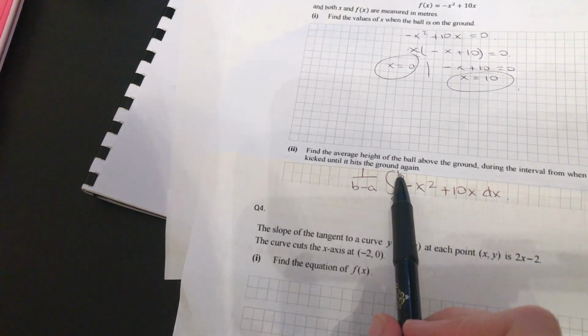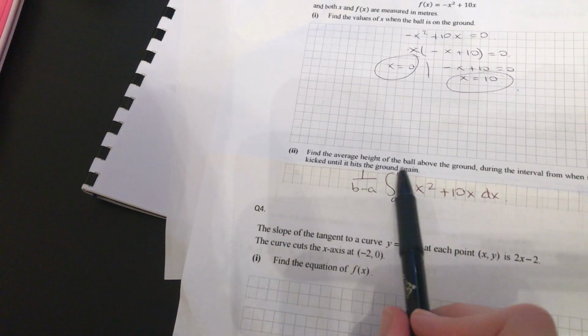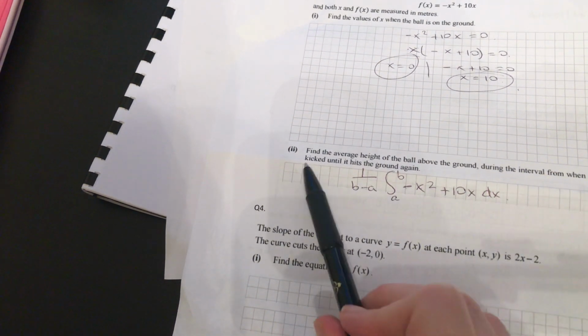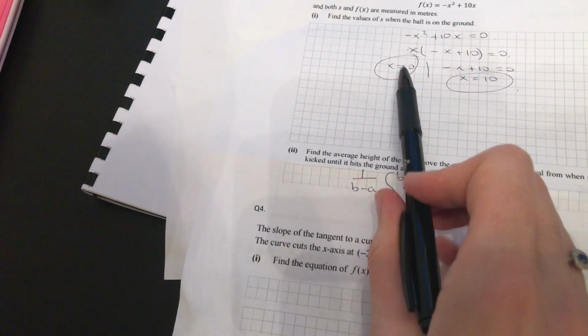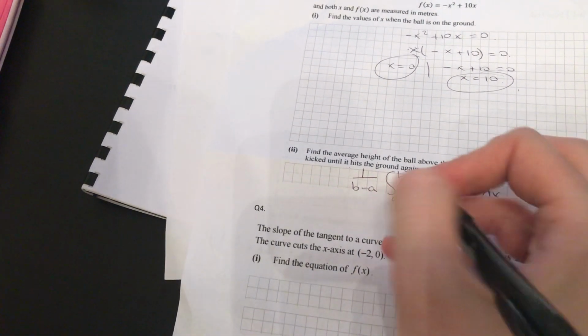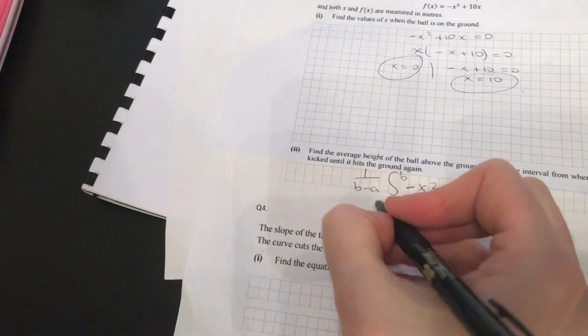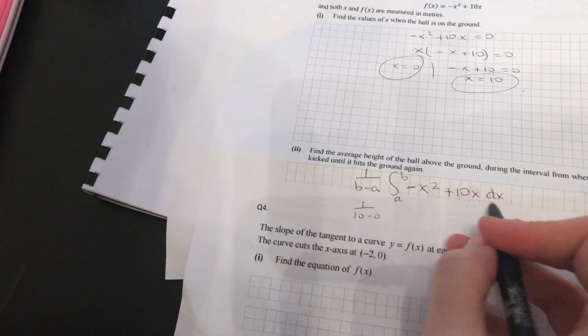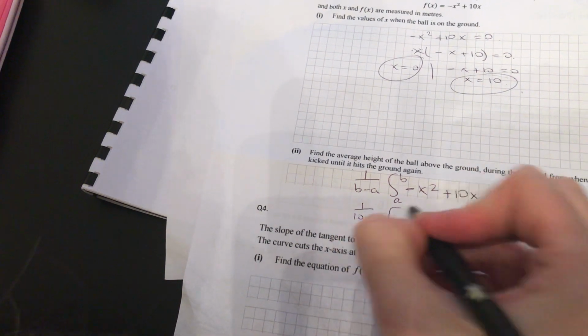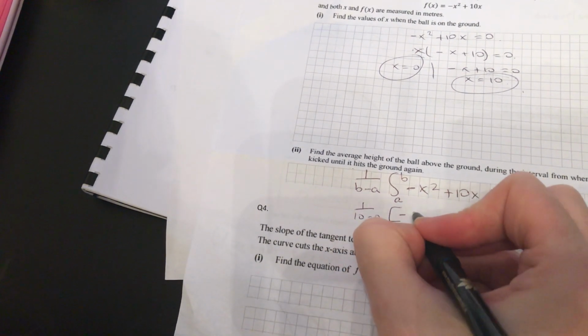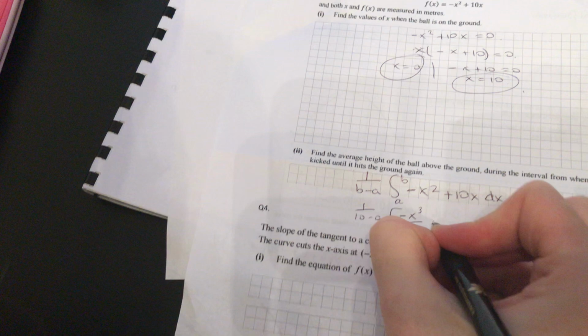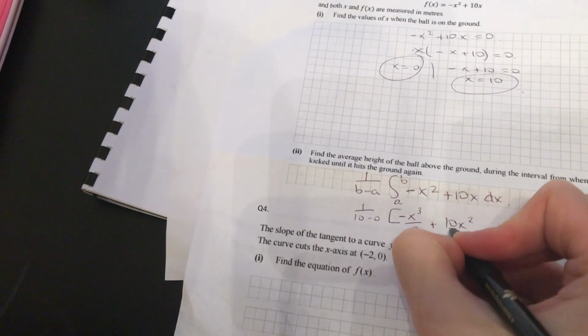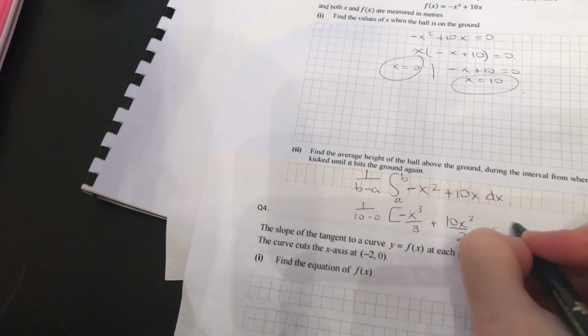And in this situation, during the interval from when it is kicked until it hits the ground again, so from here to here, from 0 to 10, I have 1 all over 10 minus 0. I need to integrate that, which gives me minus x cubed over 3 plus 10x squared over 2. You can put in your plus c.